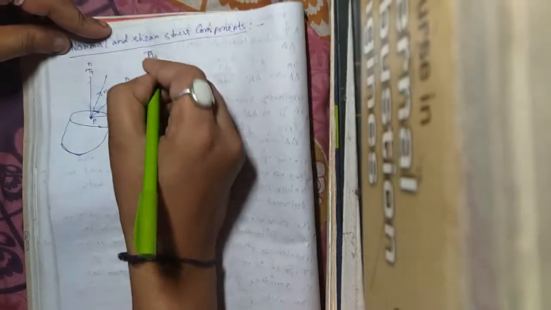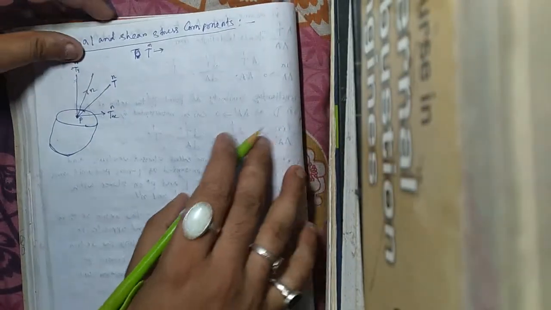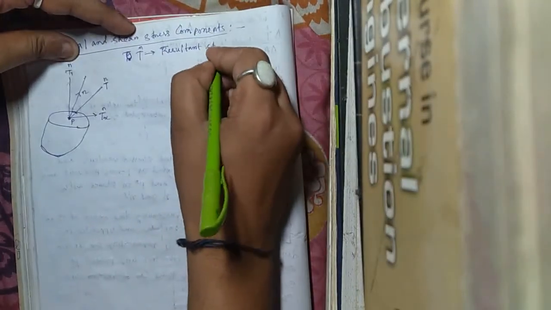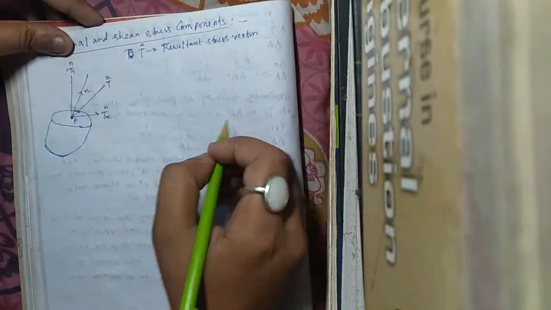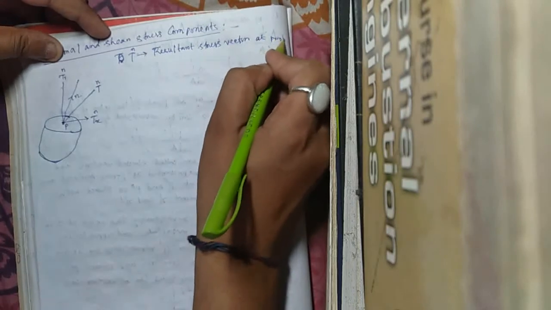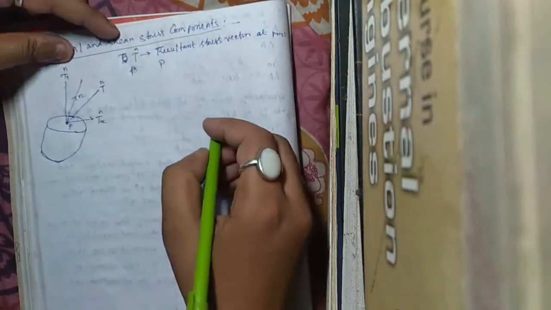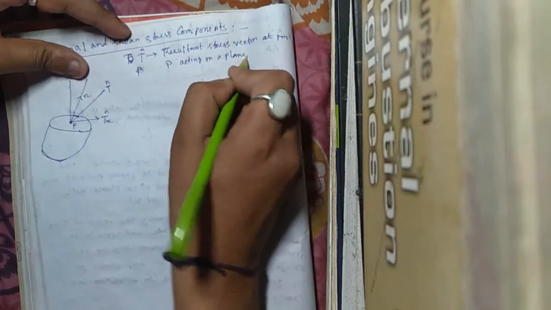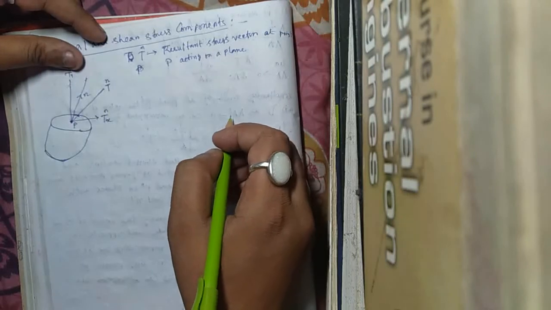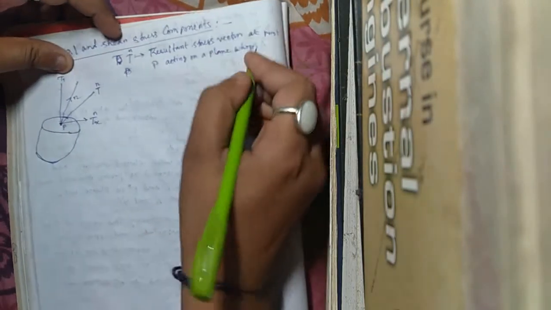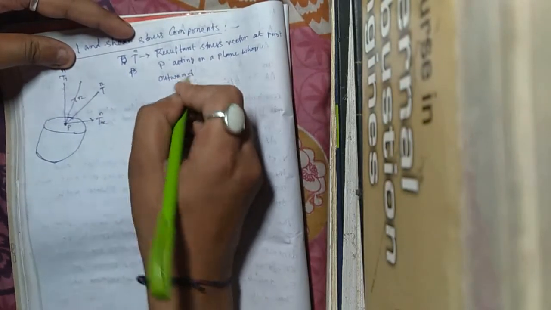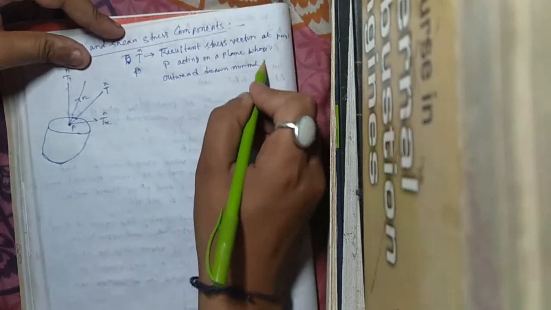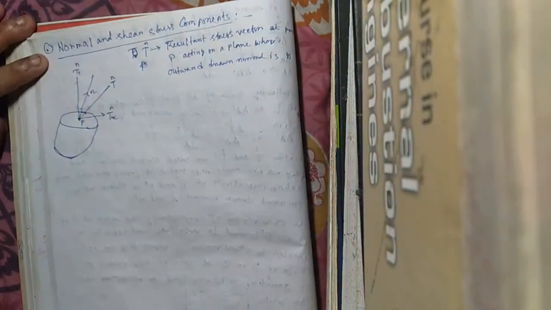What is Tn? This is the resultant stress vector at point P, acting on a plane whose outward drawn normal is N.